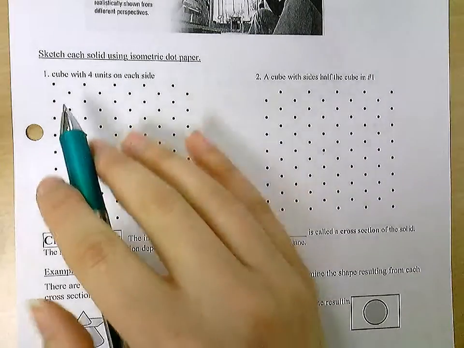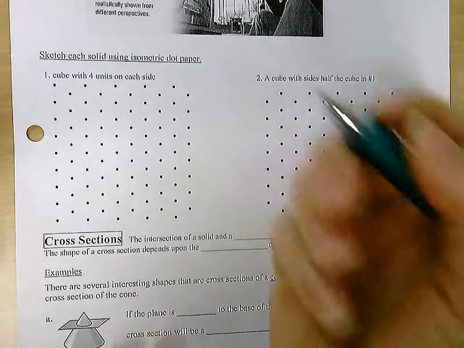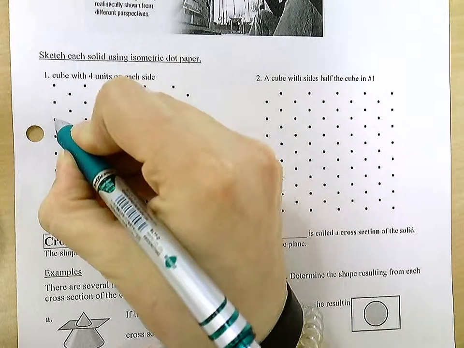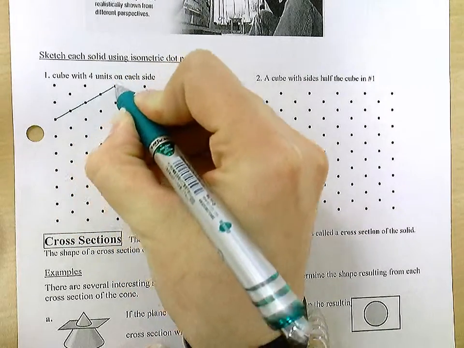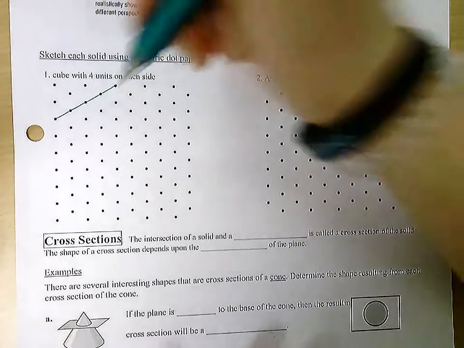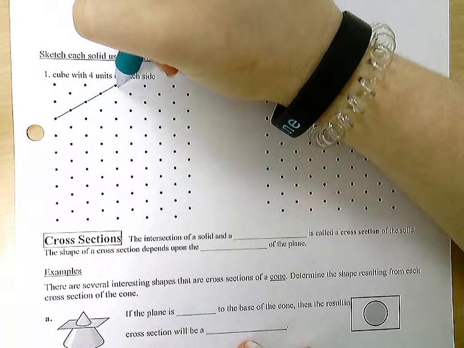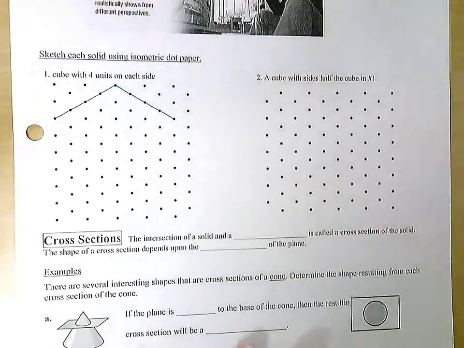So the first one, we want to draw a cube with 4 units on each side. Okay, so to start off here, I need a line. So I have 1 unit, 2, 3, and 4. Okay, so that's 4 units there. Okay, I'm going to draw another line, 1, 2, 3, 4 units on that side.